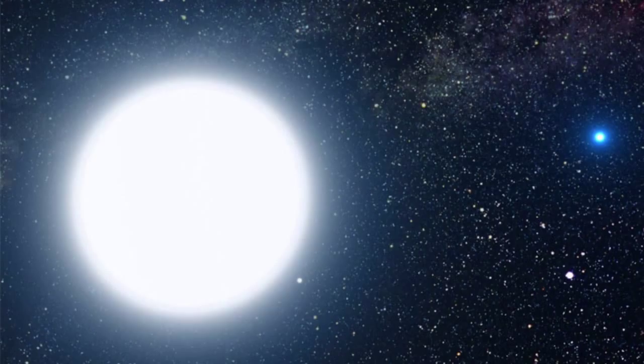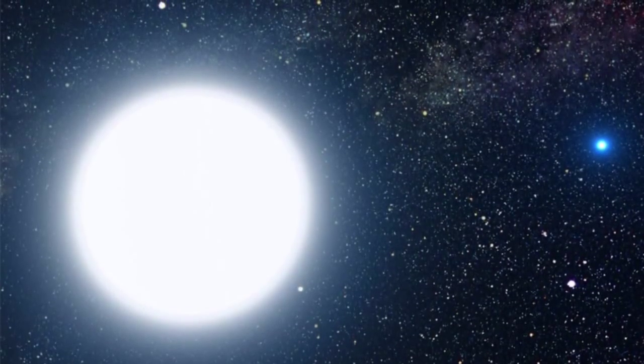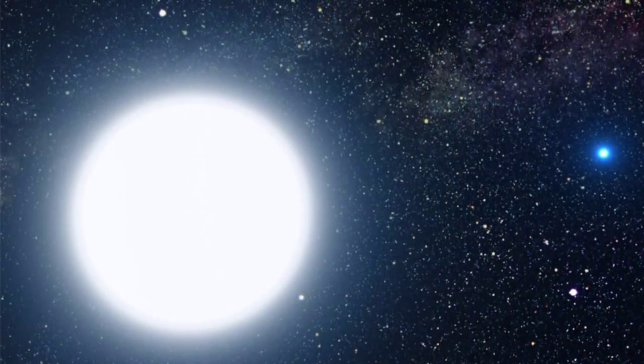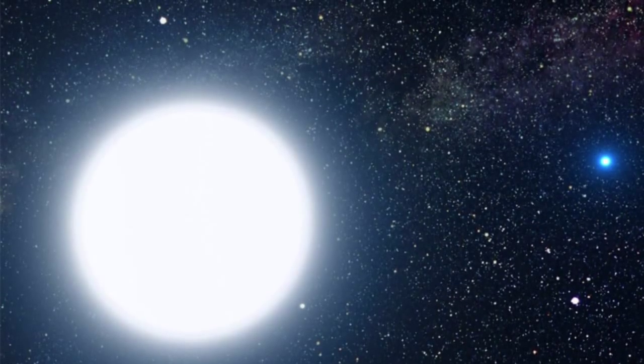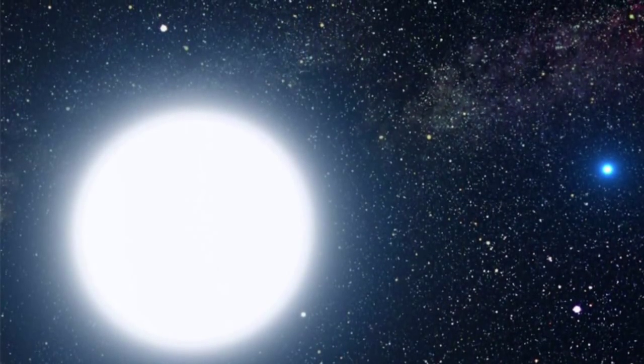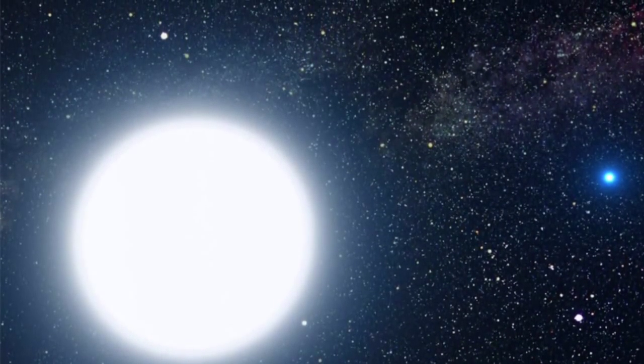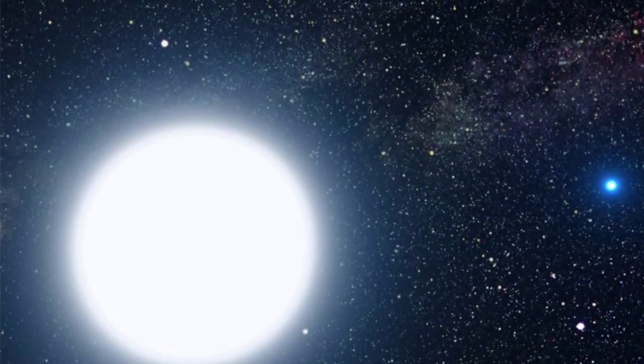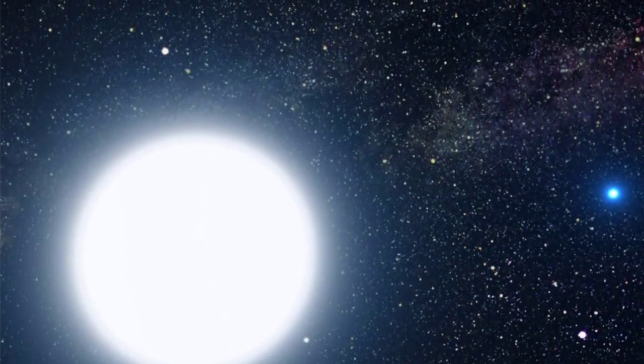A white dwarf is what stars like the sun become after they have exhausted their nuclear fuel. Near the end of its nuclear burning stage, this type of star expels most of its outer material, creating a planetary nebula. Only the hot core of the star remains.